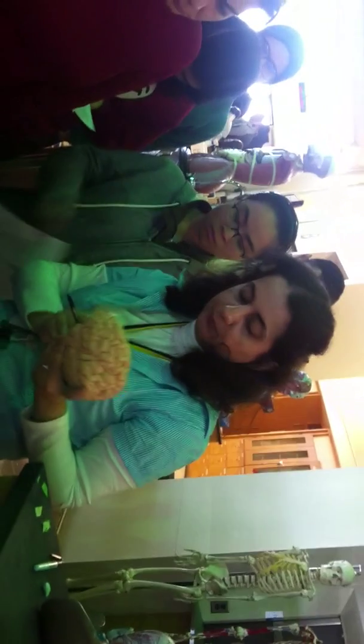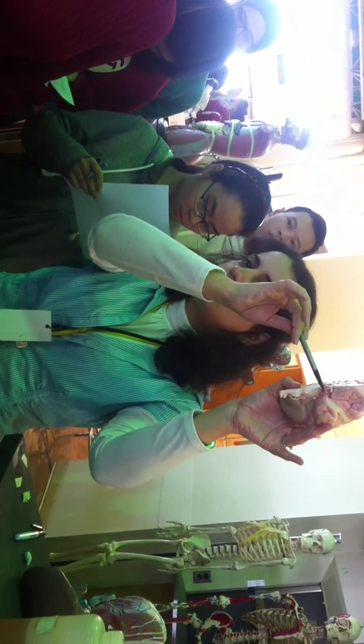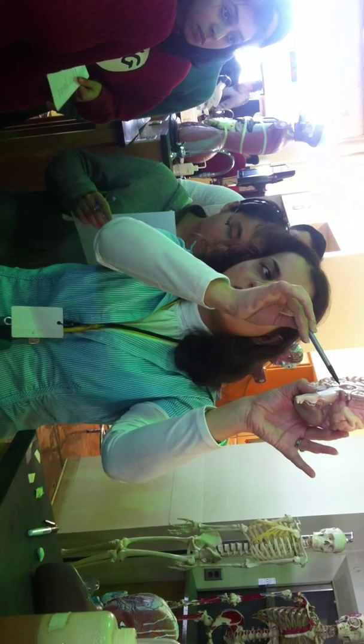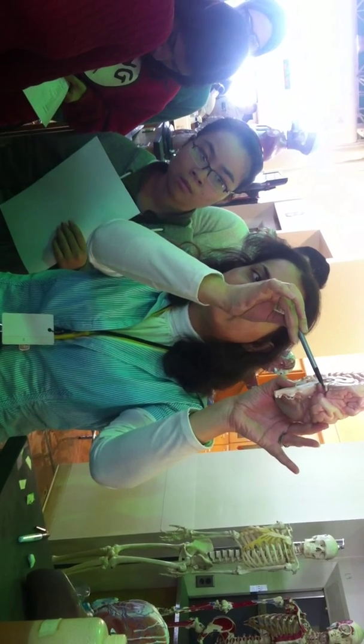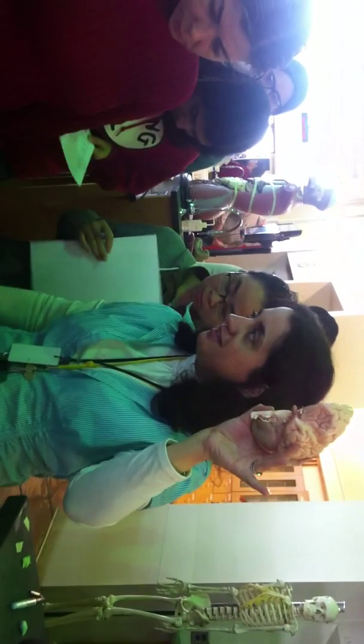Alright. So, one more time. This is the pituitary gland, this is the hypothalamus. These two are connected by the stalk here, which is called what? Infundibulum.